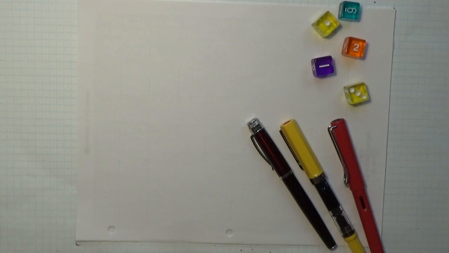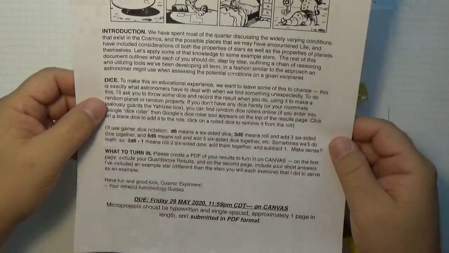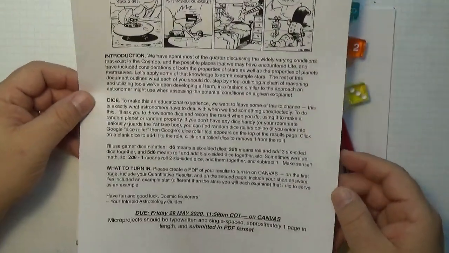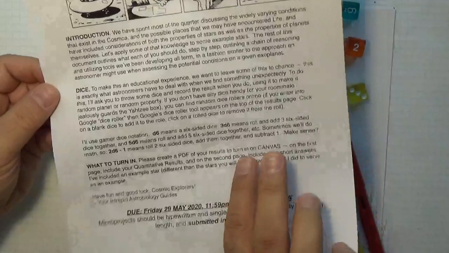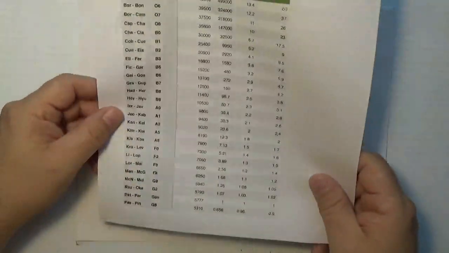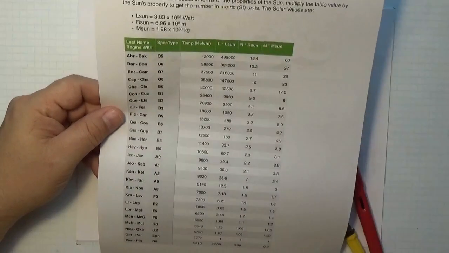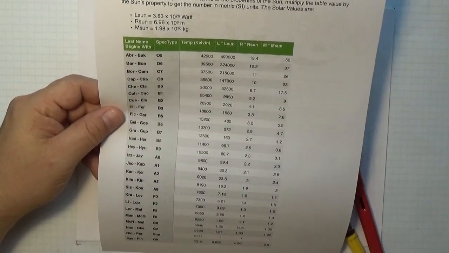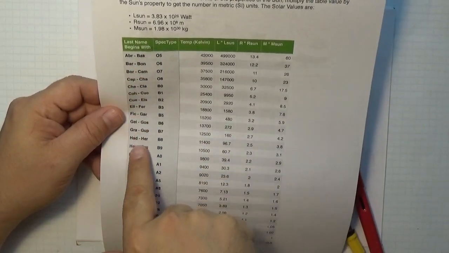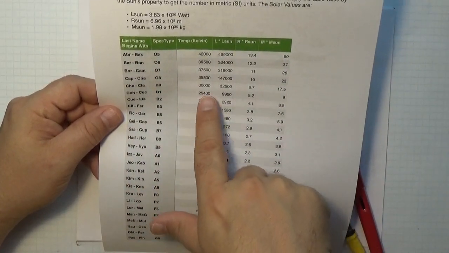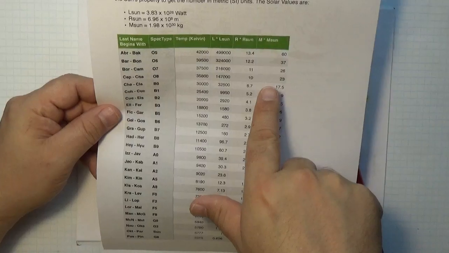So on the assignment sheet, the microtheme exercise or microproject exercise, I gave you a long set of instructions, and in particular there's a table, and this table has all of the data on it that you need about the properties of your star. Based on your last name, you pick a particular spectral type, and then the properties of the star are listed in the columns.